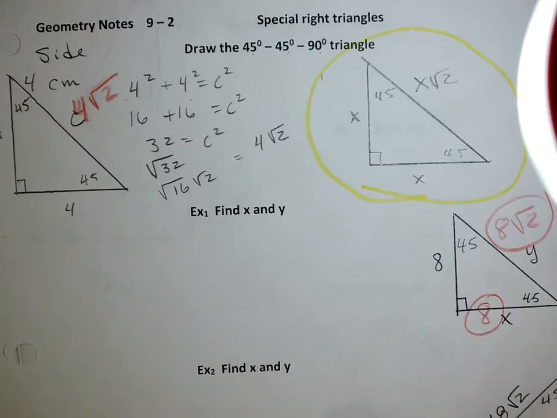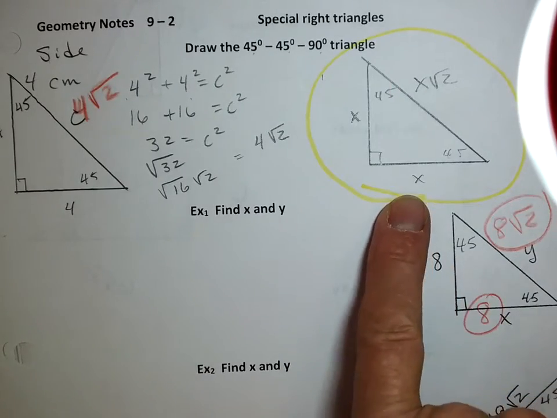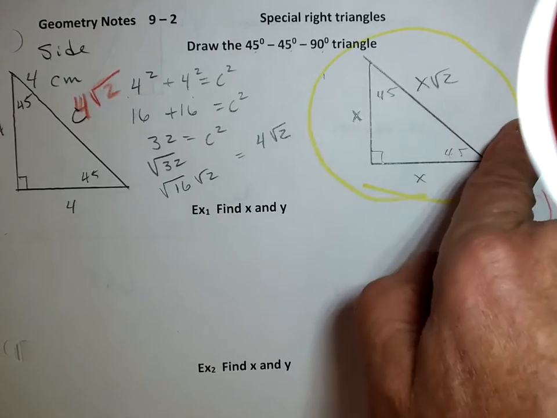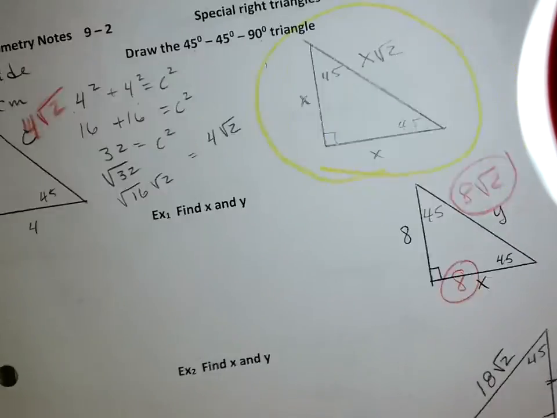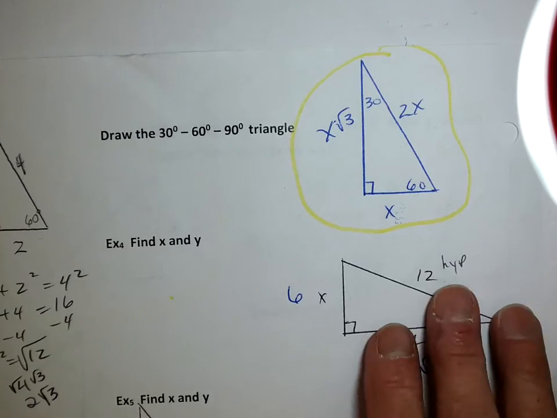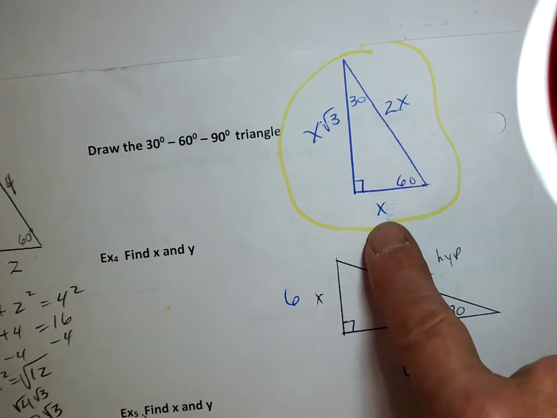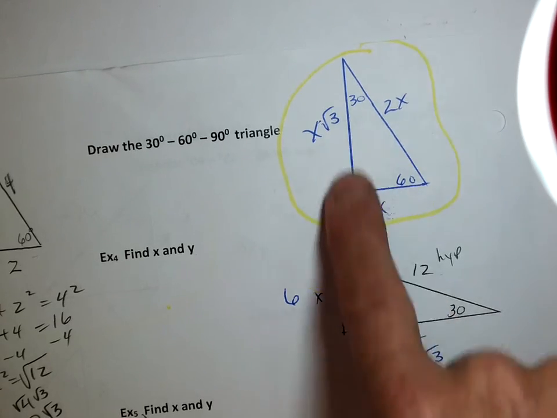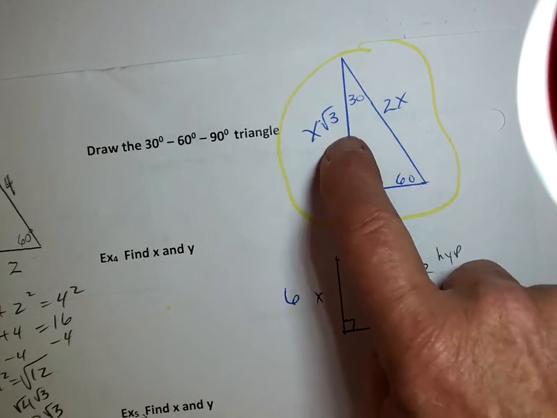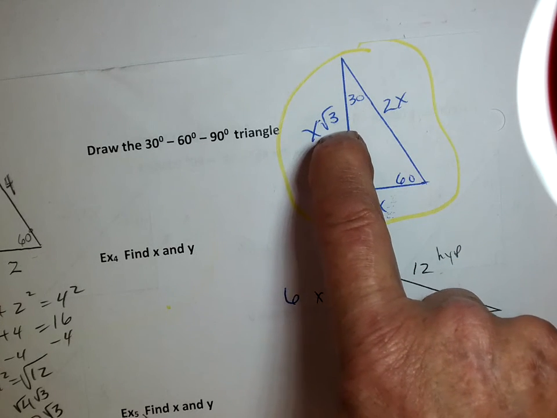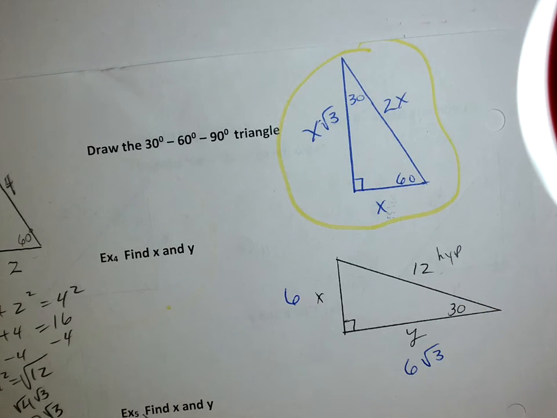If it's a 45, 45, 90 triangle, it will always follow this: X, X, X square root of 2. Always. If it is a 30, 60, 90 triangle, it will always follow that the hypotenuse is twice as long as the short leg, and the longer leg is always the short leg times the square root of 3. If it's anything else, we have to learn something new, which we'll learn tomorrow. Okay, and that's all I have.